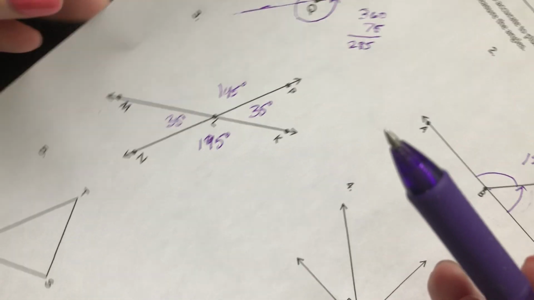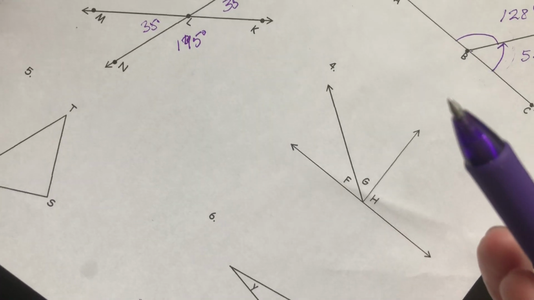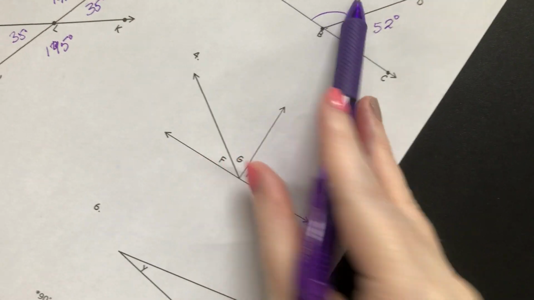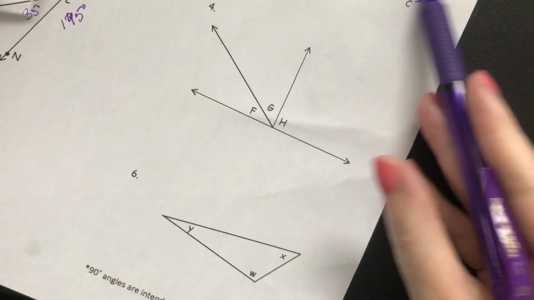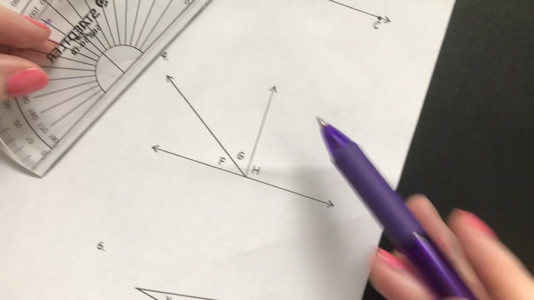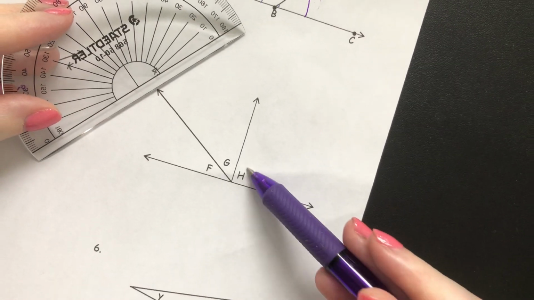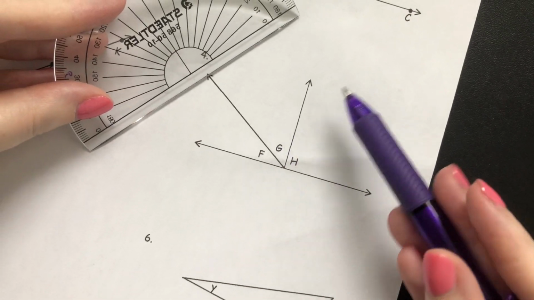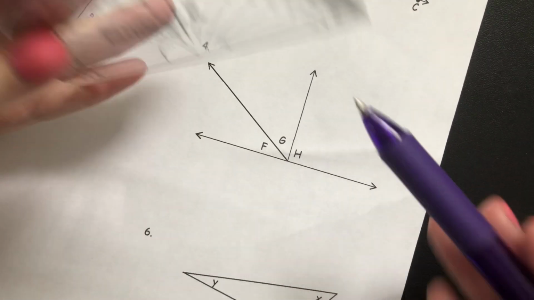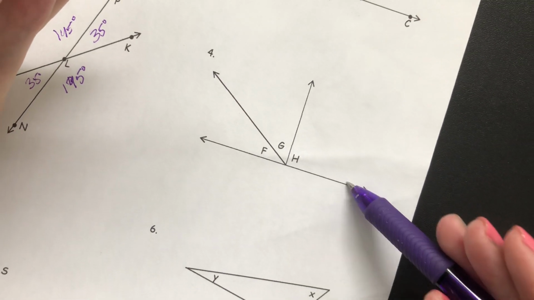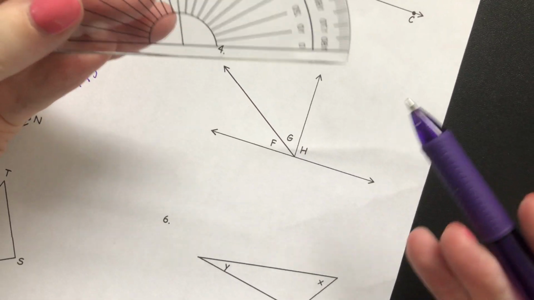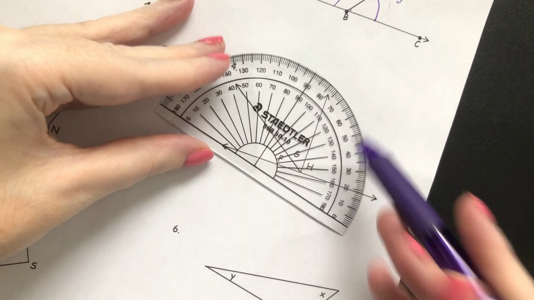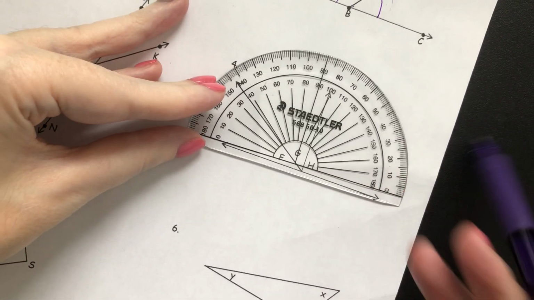Now, in the next one, number 4, we have some lines. You should see a pattern maybe just by looking at it visually. Hopefully your eyes say something. Hopefully you can make a guess about angle H and angle G and F. This time there are no letters out on the sides, just letters in the corners. This protractor is backwards. I'll lay it down and we'll prove probably what you expect.